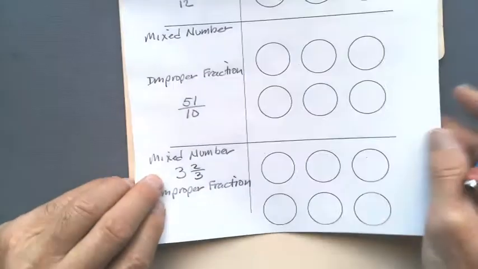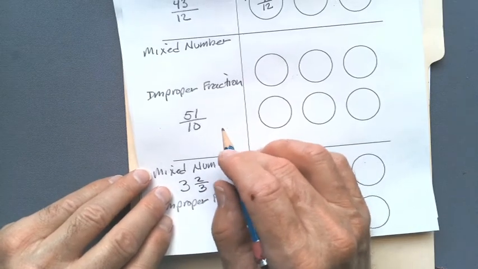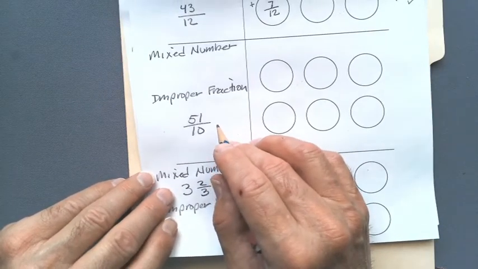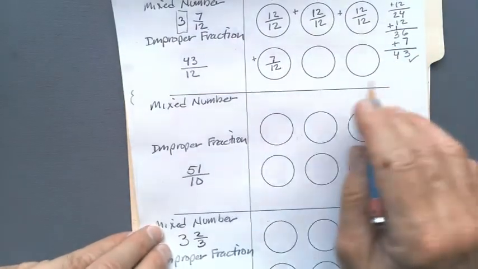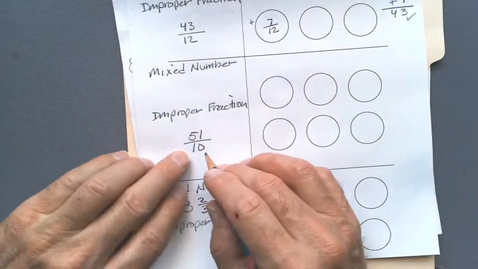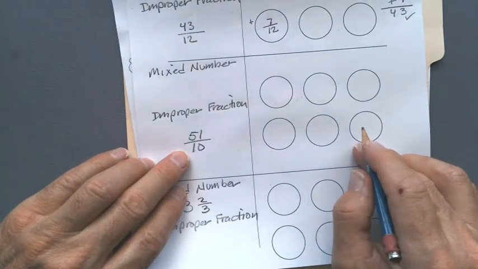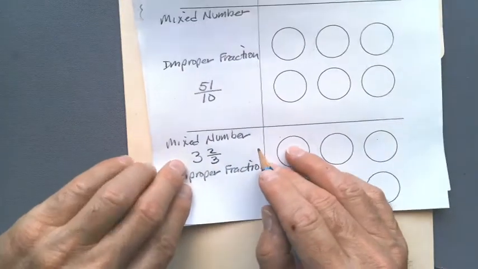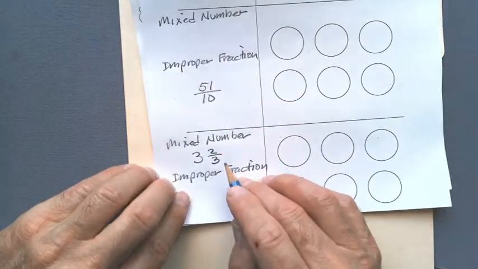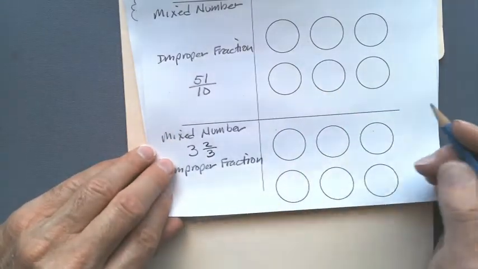So down here you have an improper fraction, 51/10. I know that sounds like crazy high. That's a lot of fraction. You didn't have that in 3rd grade. But do the same thing I did here as far as your example. It's going to be tenths, so this is going to be 10, 20, 30, 40, 50, 60 tenths. We just need 51 of them. And down here we have our mixed number, 3 2/3. This one's kind of easy. I think this one's a little bit harder.